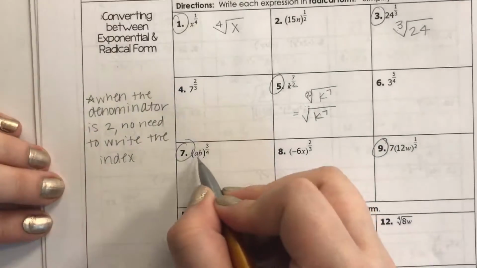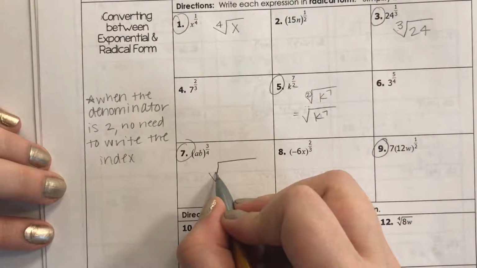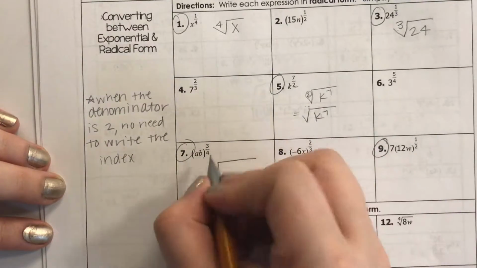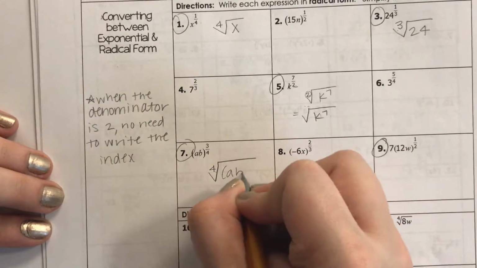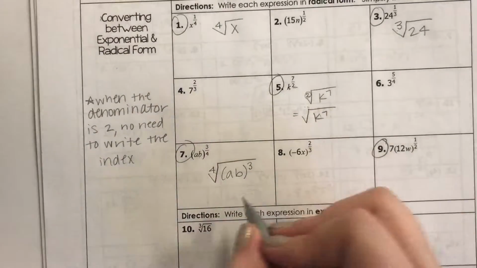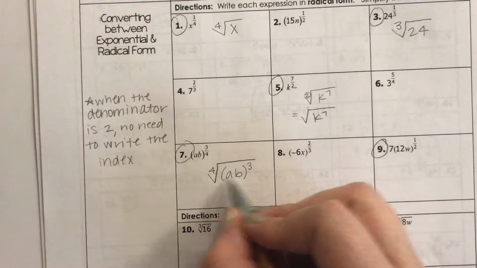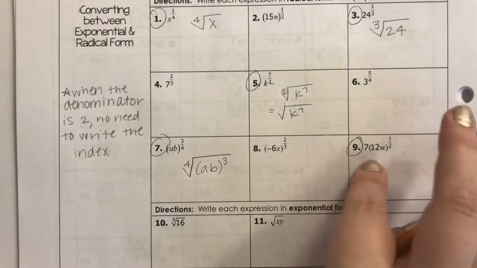Okay, so let's do number 7. I know I'm going to have a radical. What number goes here? If you thought 4 or said 4, you're correct. And then this one goes on the inside. Okay? You don't need to distribute that. That's fine. This is as simplified as we want. Okay? And what about this one here?